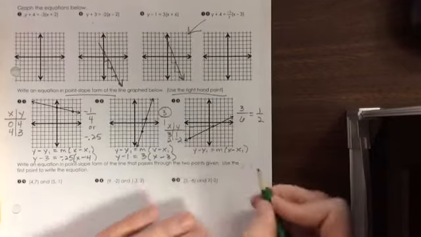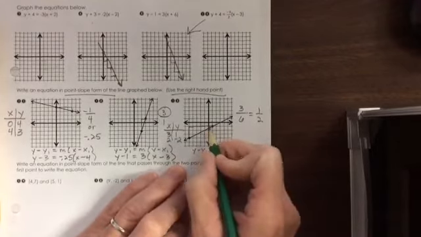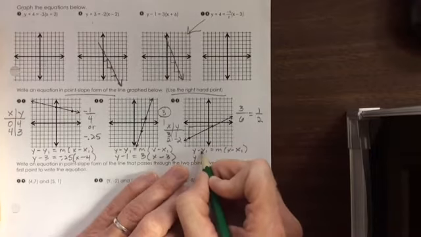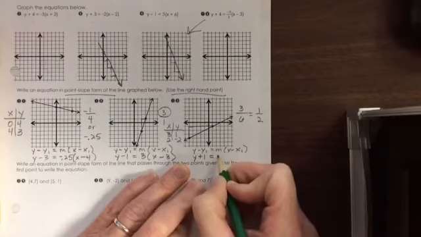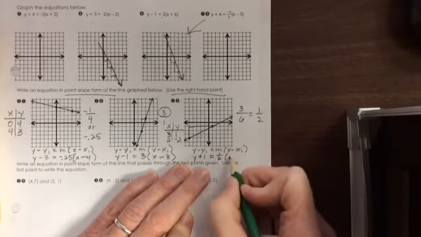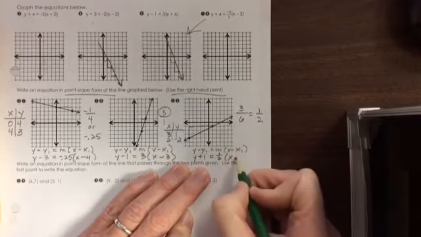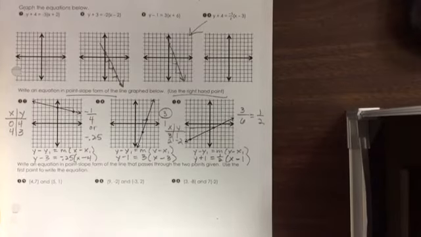And it's positive, so we're good. So using this point, we know y is going to be negative 1. So y minus a negative 1 will give us a positive 1. And that equals 1/2 times x minus 1. Okay? That'll do it. So let's look at the next 3.